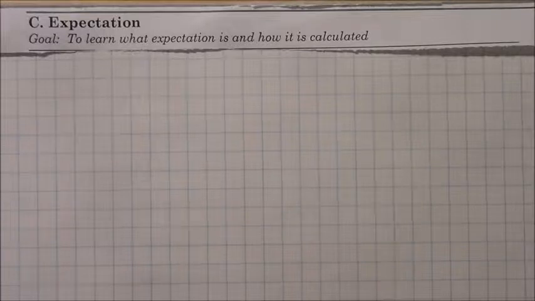So expectation is just a way of calculating what the expected value is, or what you would expect to find if running some sort of experiment many times when the outcomes have specific probabilities attached to them.